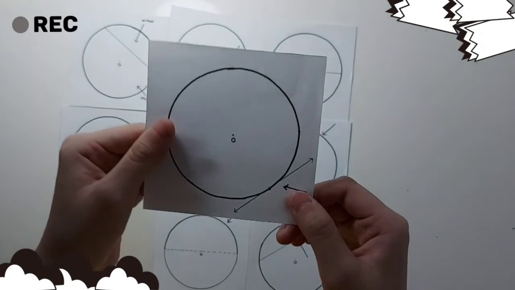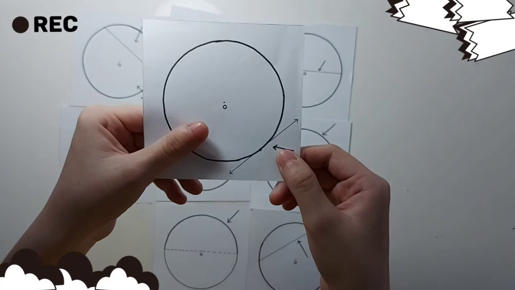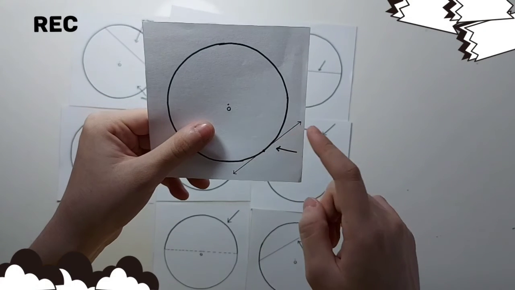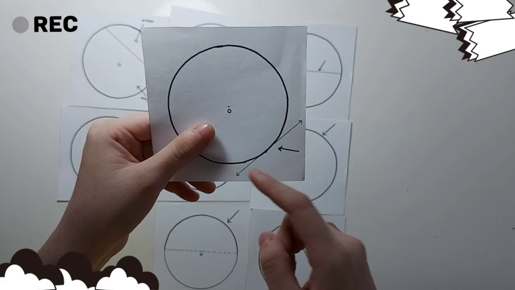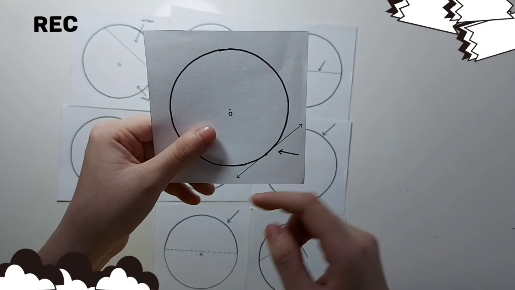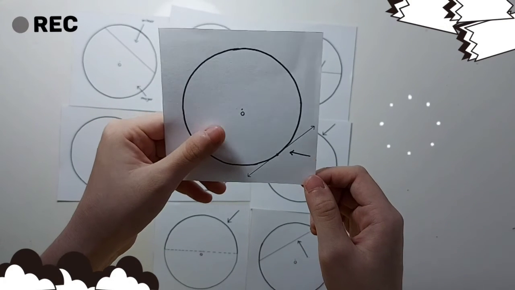And the last is this. This is a straight line outside of the circle. This touches one point on the circle, and this is called a tangent.